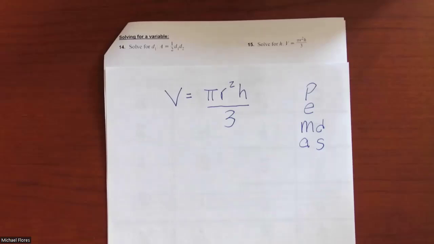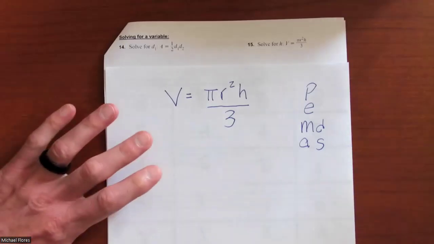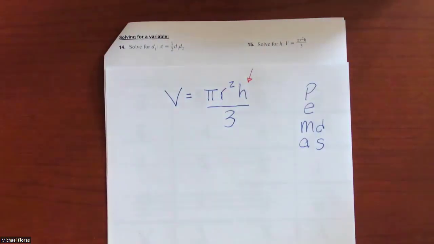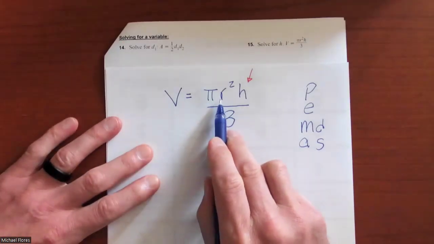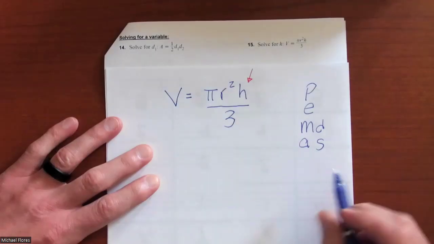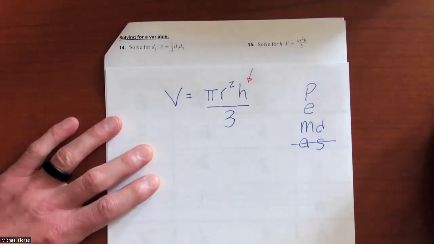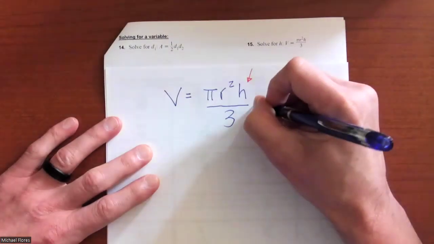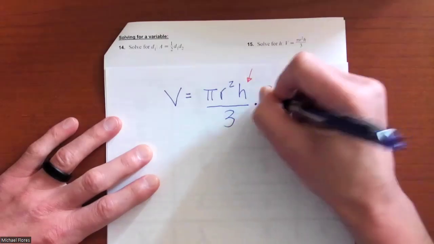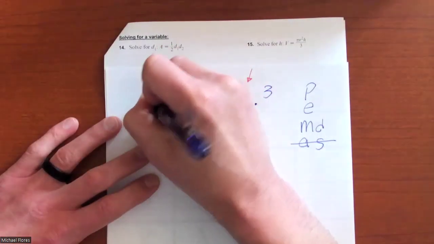Example 14. Now what are we solving for? We are solving for h. So let's not move the h here. We have pi times r squared times h, all divided by 3. So therefore, there is nothing we can add or subtract away from h in this case. But we can multiply something. Let's get rid of this 3 that's in the denominator by multiplying both sides by 3.